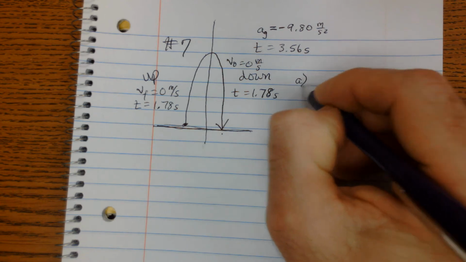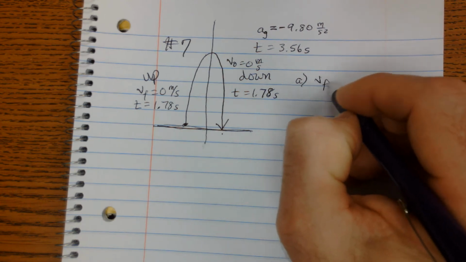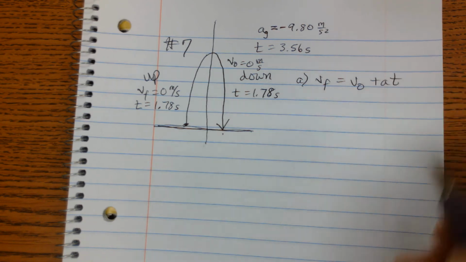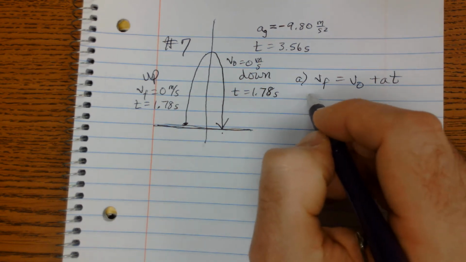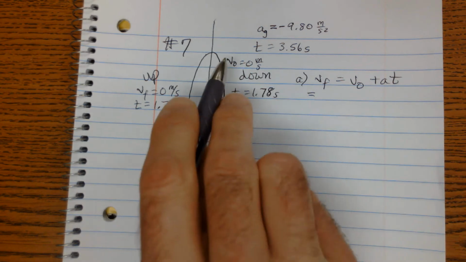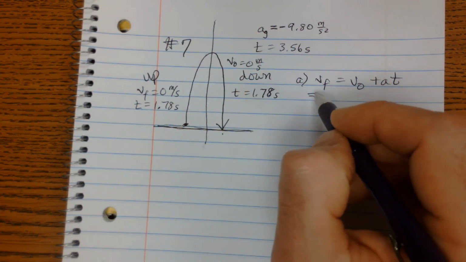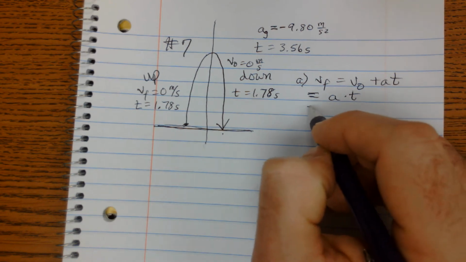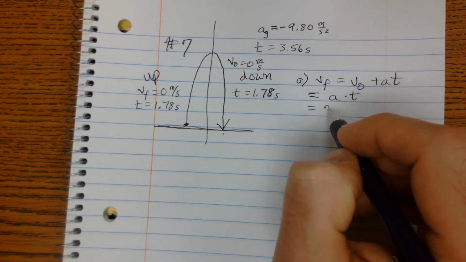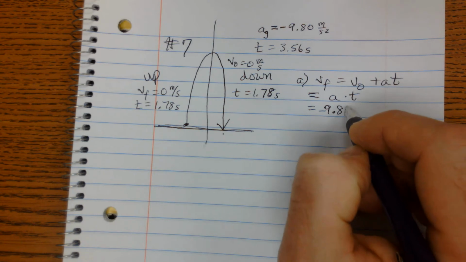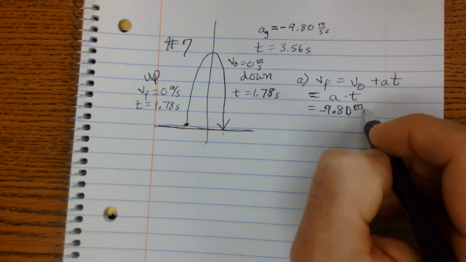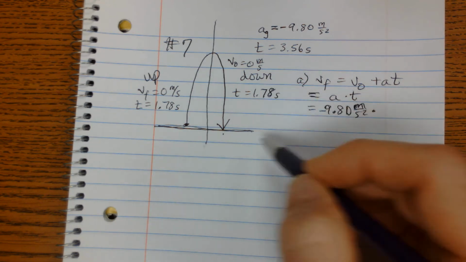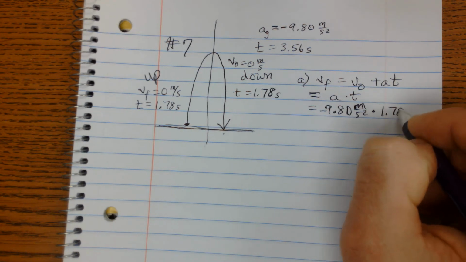So for part A, we can just say that the final velocity is equal to the initial velocity plus the acceleration times the time. Since our initial velocity at the top is 0, we really have just that the final velocity is equal to the acceleration times the time. Acceleration is gravity, negative 9.80 meters per second squared, times, remember, just the time down, 1.78 seconds.